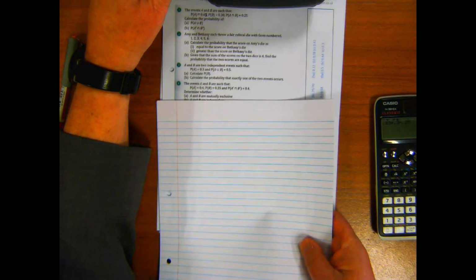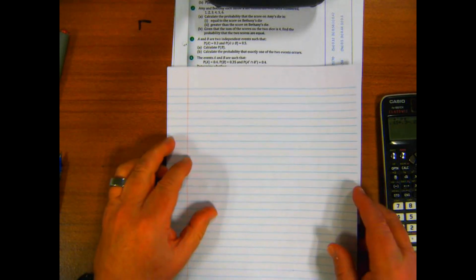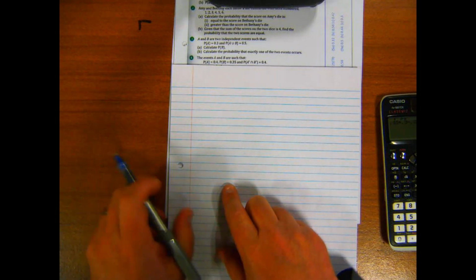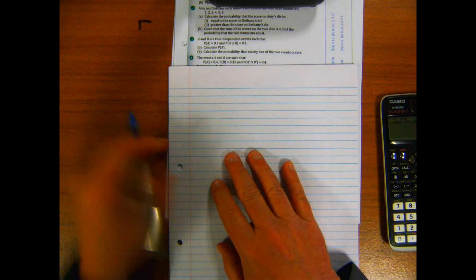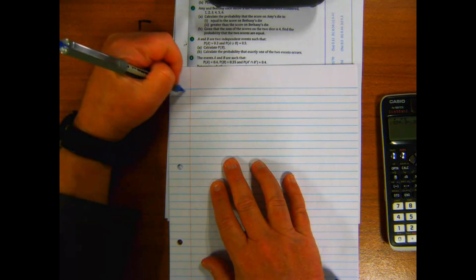Question 3 then. So question 3. A and B are two independent events. So it's important they're telling us that the events are independent.